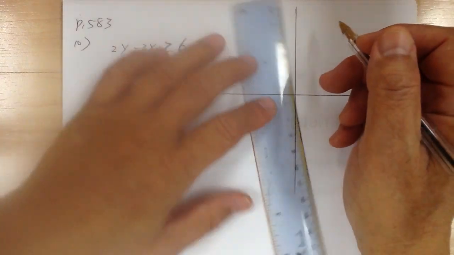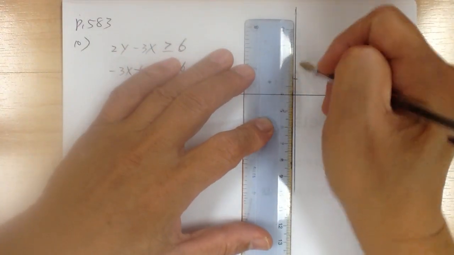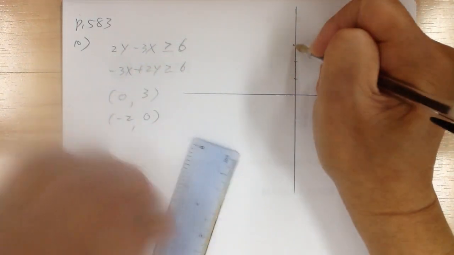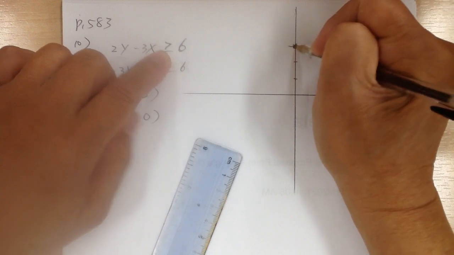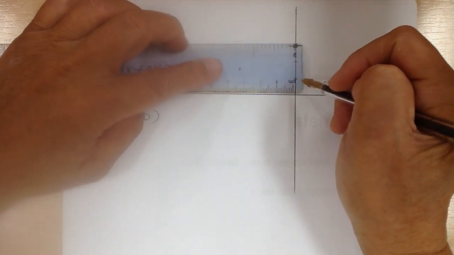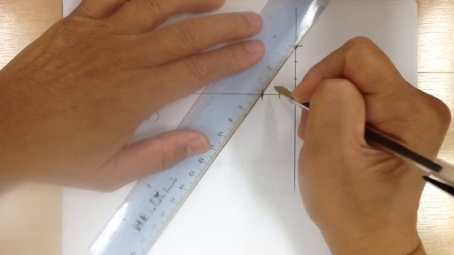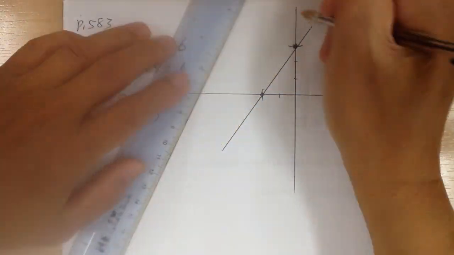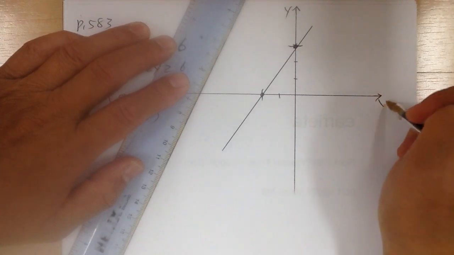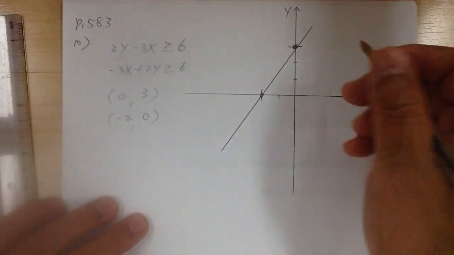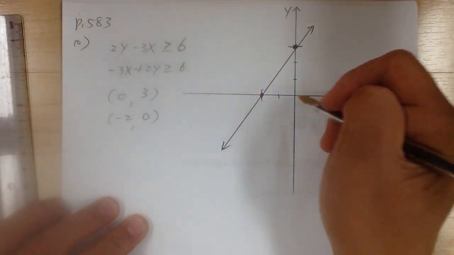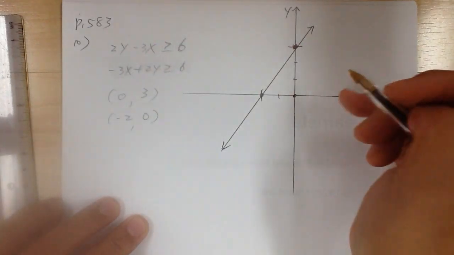So 0, 3. And it's going to be a solid dot. And -2, 0. Okay, so connect that. Okay. And do the testing point to see which half.